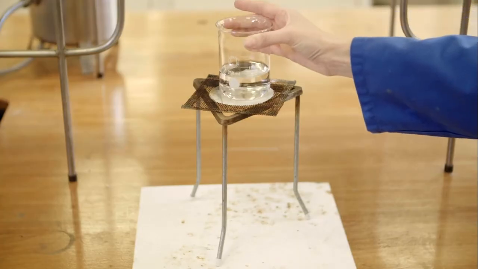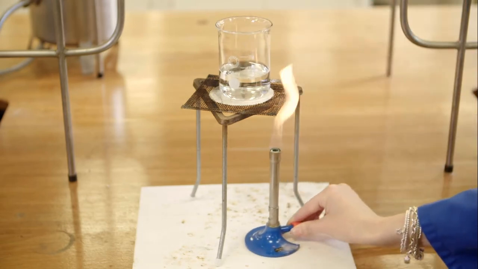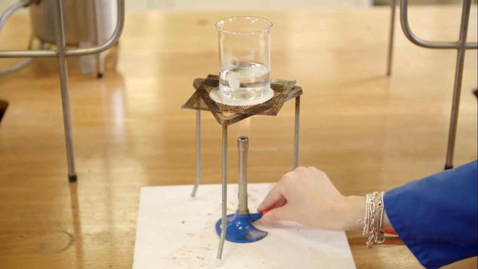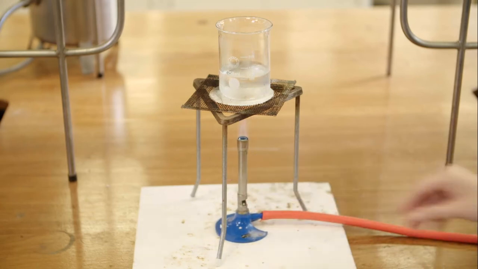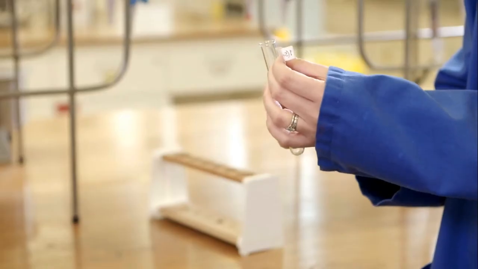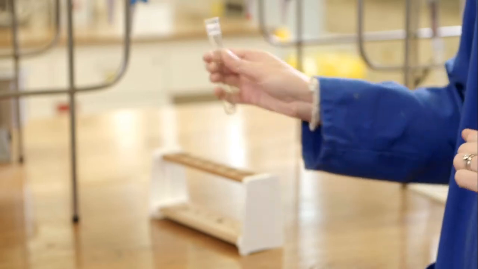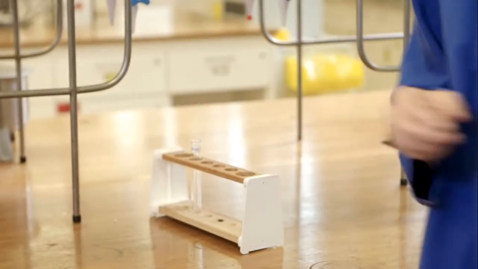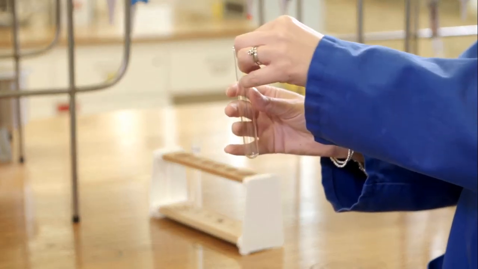First, a water bath is set up using a beaker of water and a Bunsen burner. The water is heated until it boils. Two test tubes labelled 1 and 2 are placed in the test tube rack. The labels need to be at or near the neck of the test tube, otherwise they will come off during boiling.